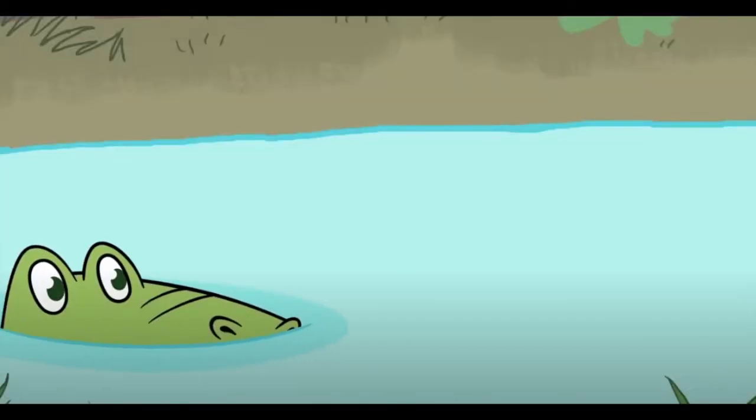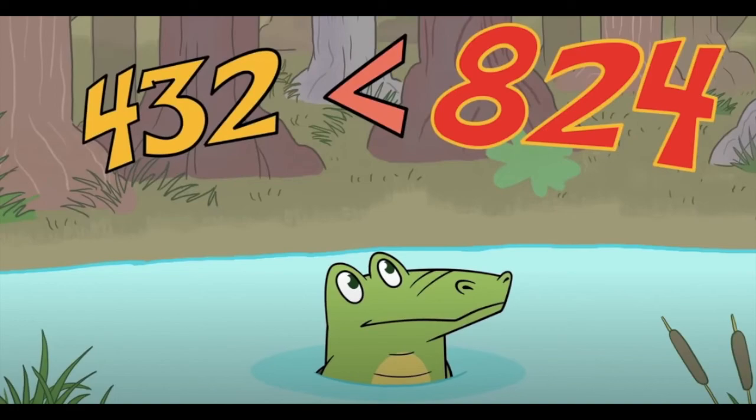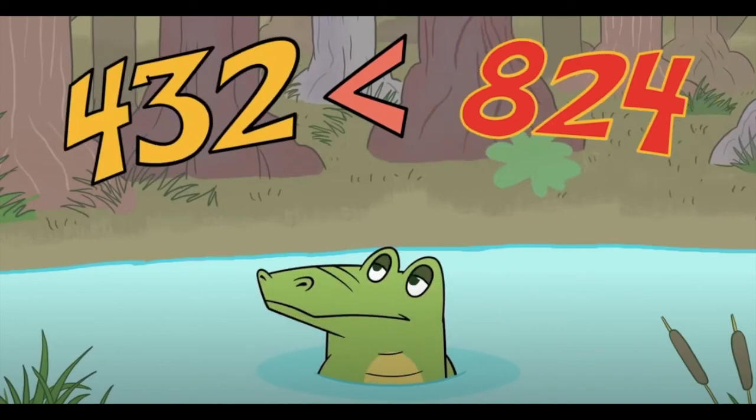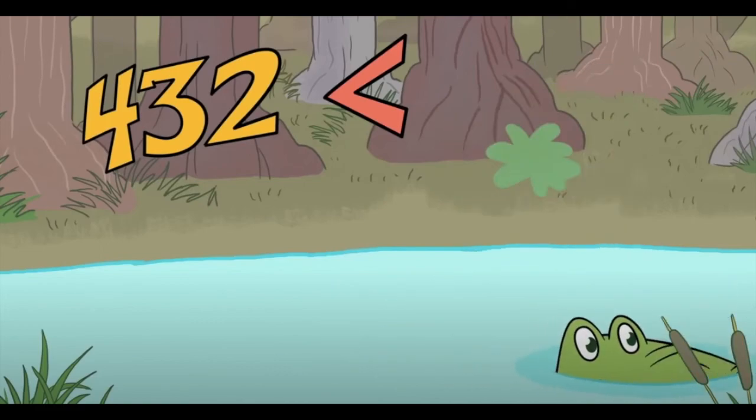The hungry alligator eats the number that's greater. The number that is least is never part of his feast.